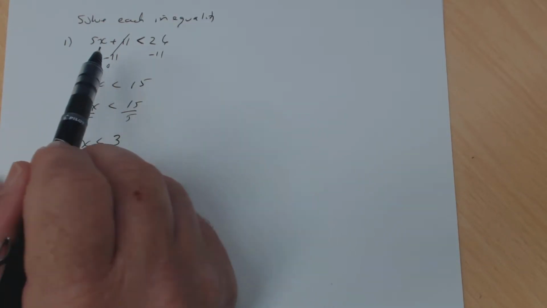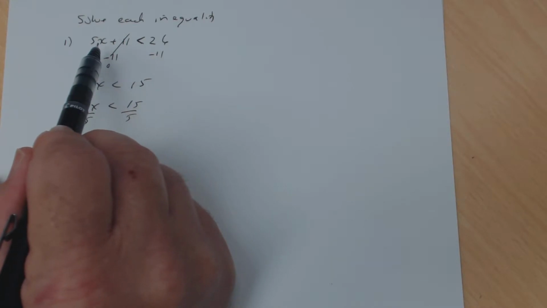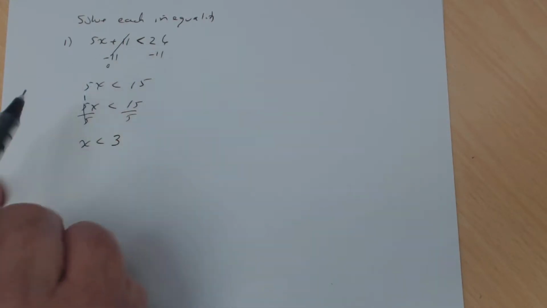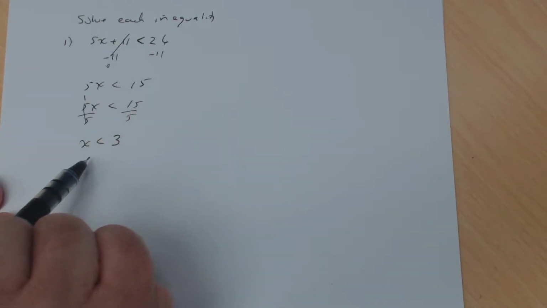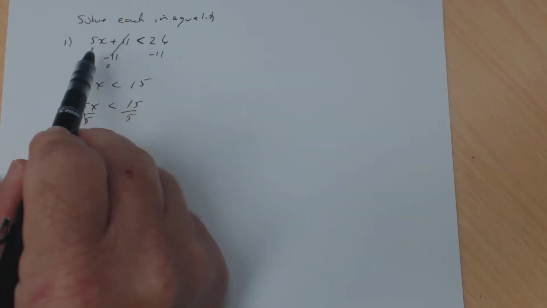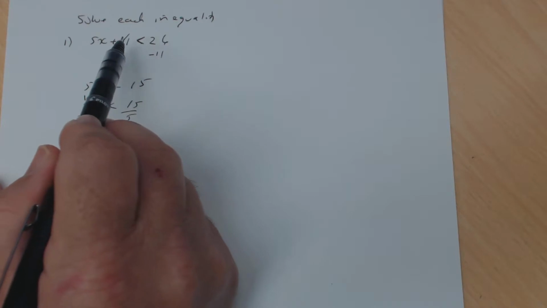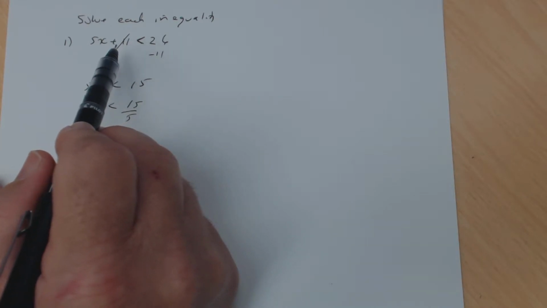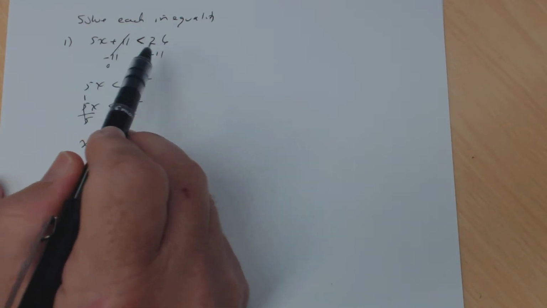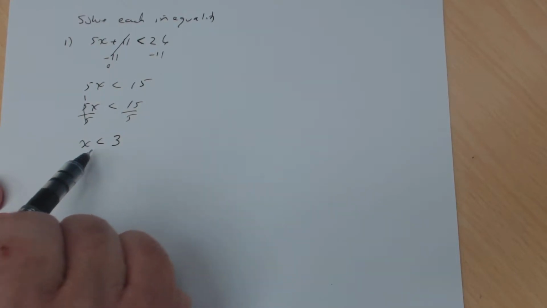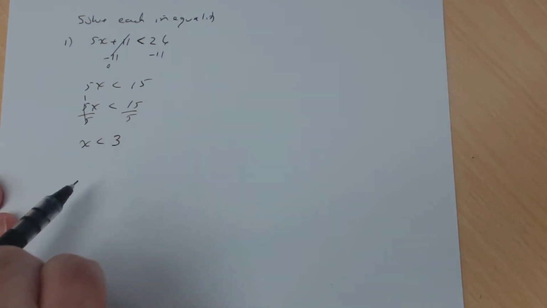Let's say 0. 5 times 0 is 0. 0 plus 11 is 11. 11 is less than 26. Let's say negative 3. 5 times negative 3 is negative 15. Negative 15 plus 11 is negative 4. And negative 4 is less than 26. So you see, there's an infinite number of solutions.